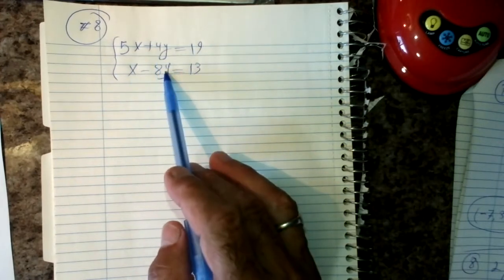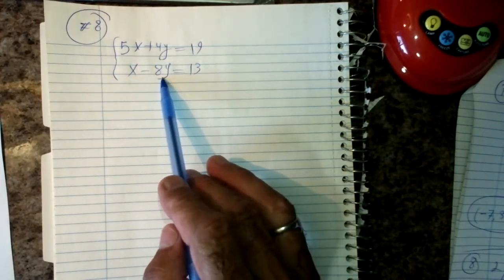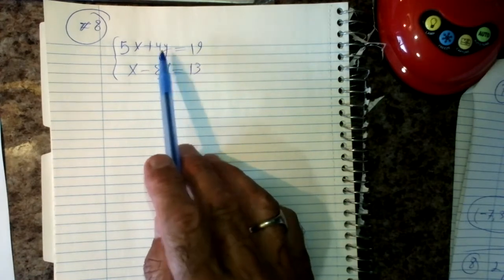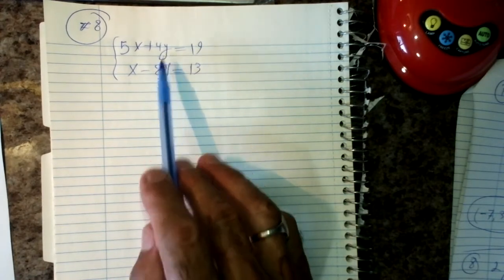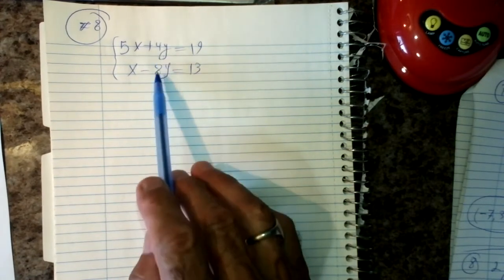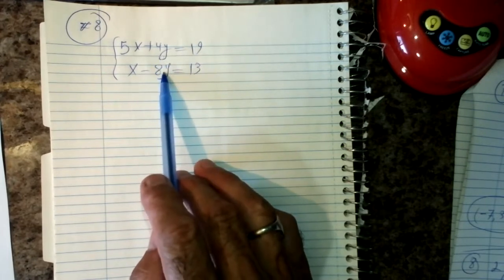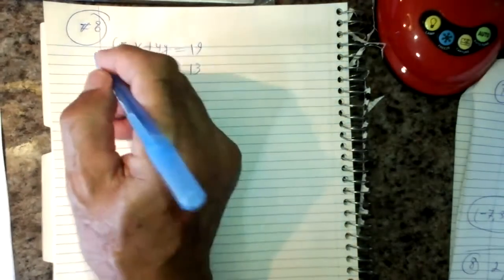You could also cancel y. Like here, you see how I have minus 8y? If I switch this 4y to positive 8y, then I can cancel this. Okay? So what if I multiply the top one by 2?